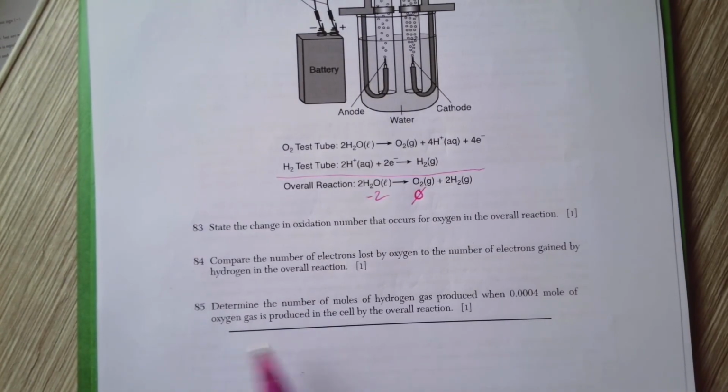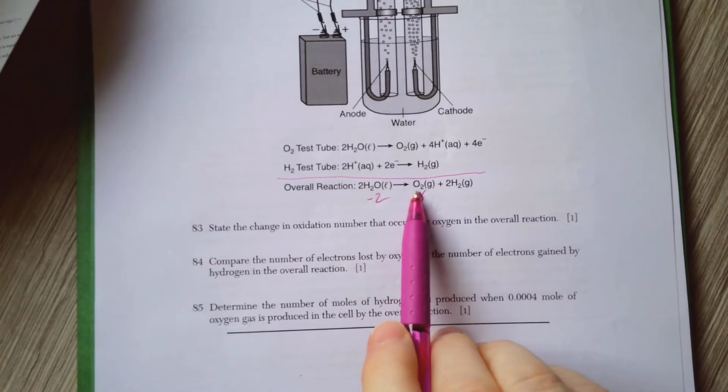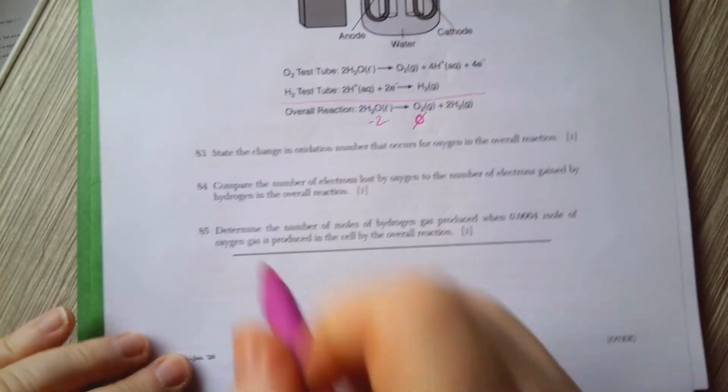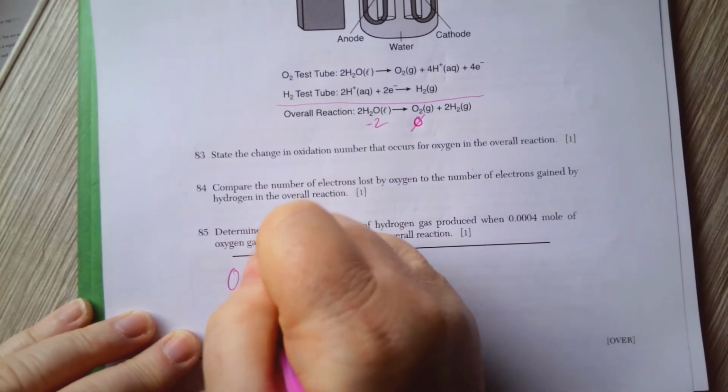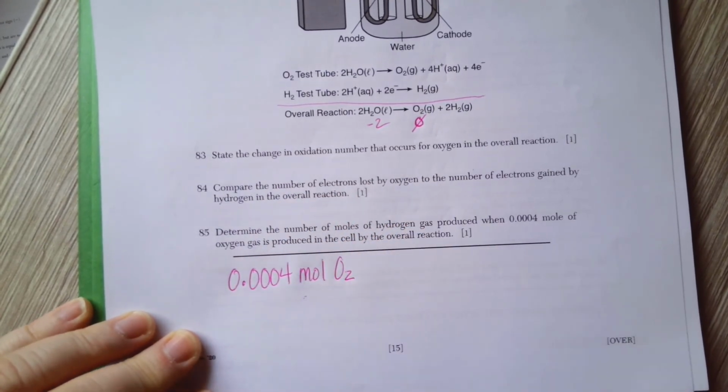Last one, little answer, we probably had to do a calculation. Determine the number of moles of hydrogen gas produced when 0.0004 moles of oxygen gas is produced in the cell by the overall reaction. All right, so we have to use this. So let's write what we have to start with. 0.0004 moles of oxygen gas.